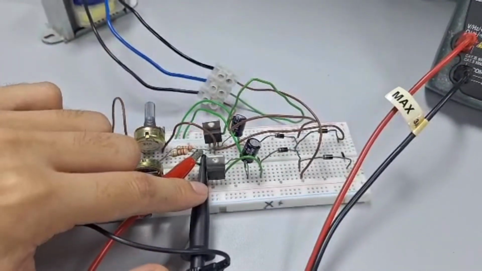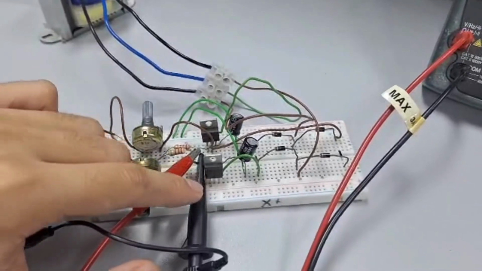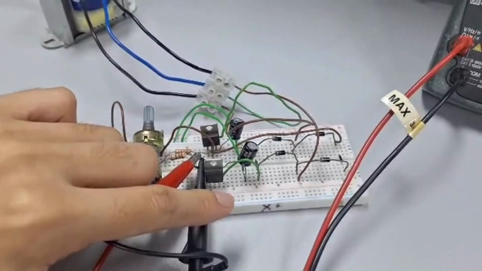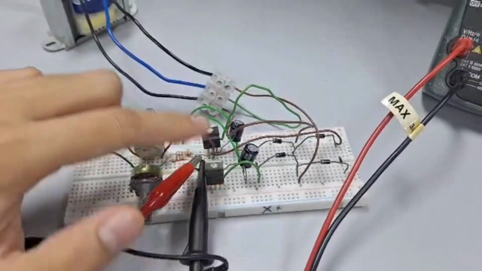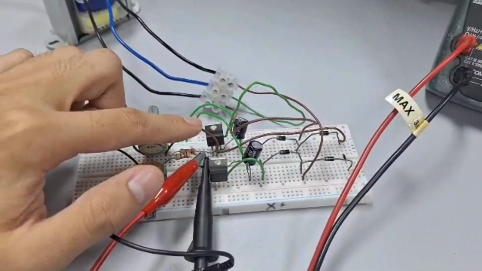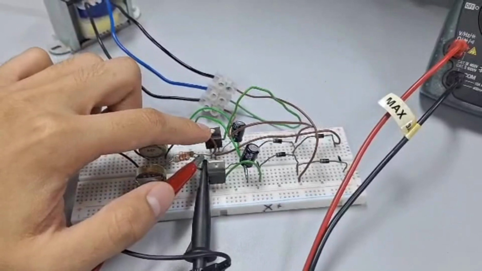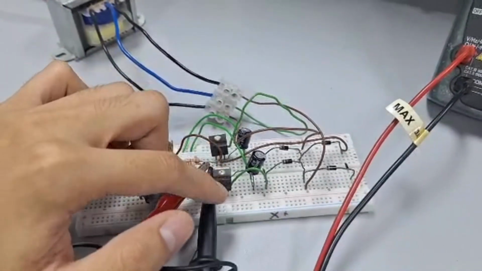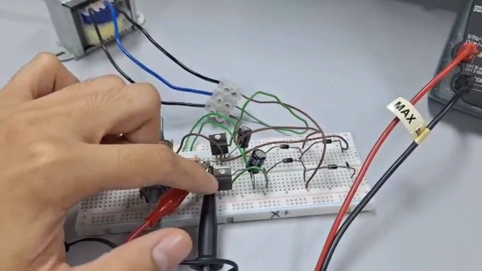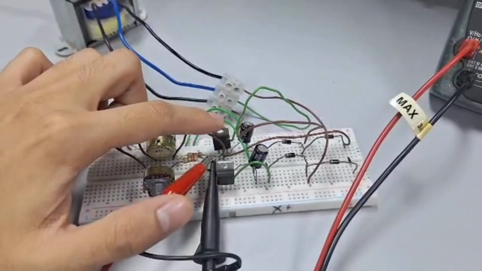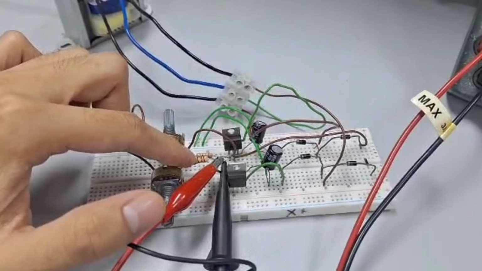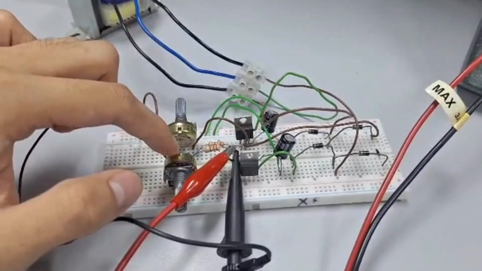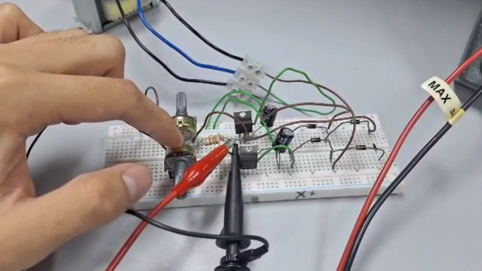The pin configuration for the LM317 is pin 1 is the reference node, pin 2 is the output node, and pin 3 is the input node. While for LM337, pin 1 is the reference node, pin 2 is the input node, and pin 3 is the output node. Next, the outputs of both regulators are connected to a 220 ohm resistor, which is then connected to the center pin of a 2K potentiometer.